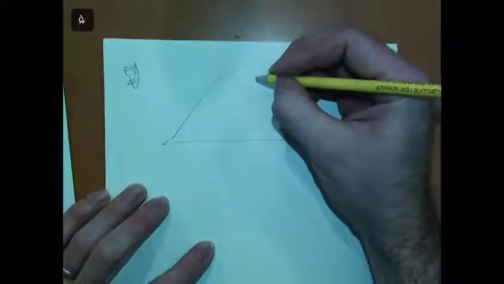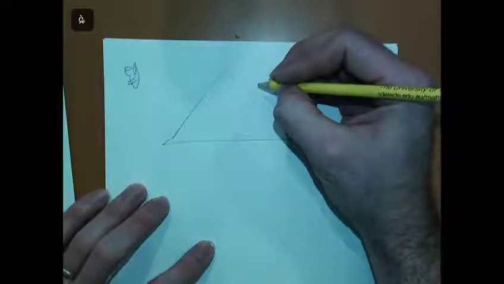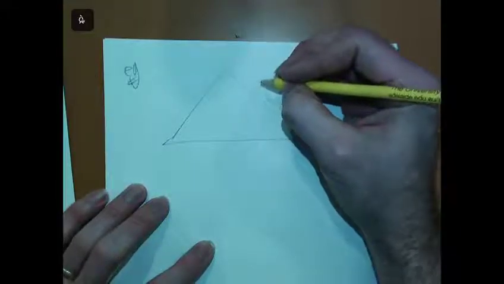And we had it joined to the medians, was it? Does anyone have that assignment? Perpendicular. So it was like, whoa!